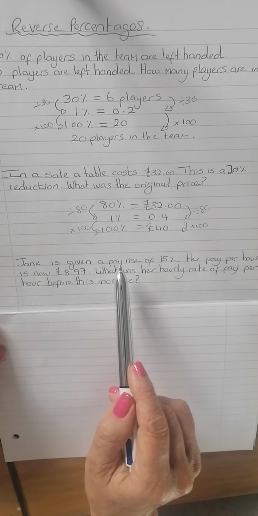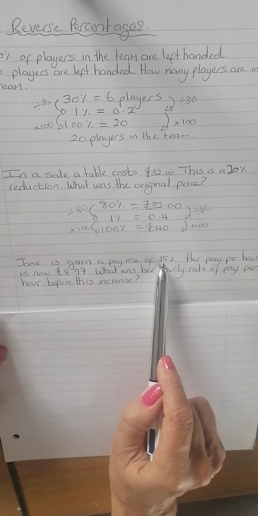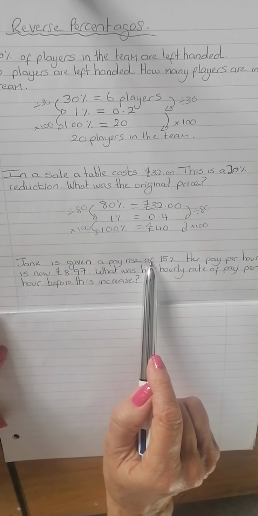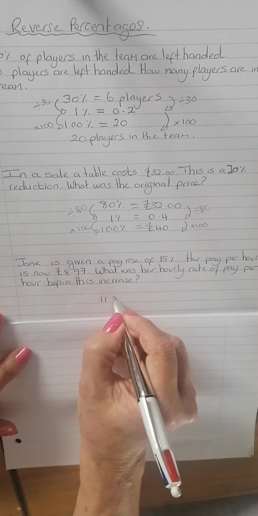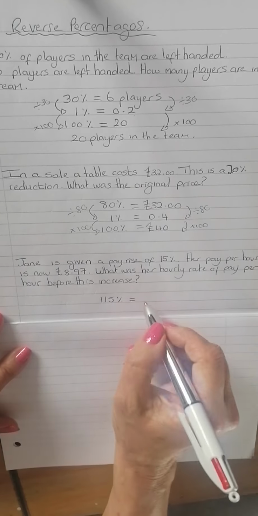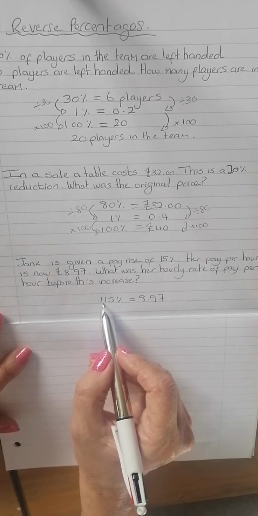So she's given a pay rise, so her money went up by 15%. So she was no longer on the original amount 100%, she got an increase of 15%. So if you add that on, we can write down 115% equals this new rate of pay, £8.97. And like I said, this is the important line.